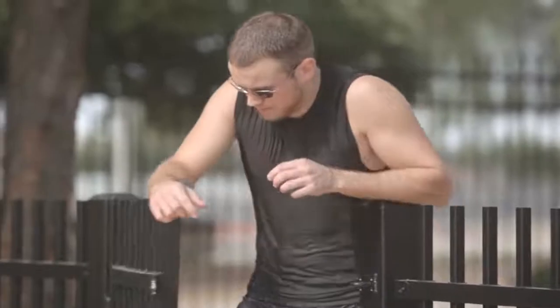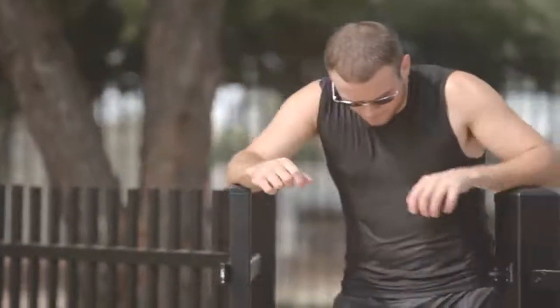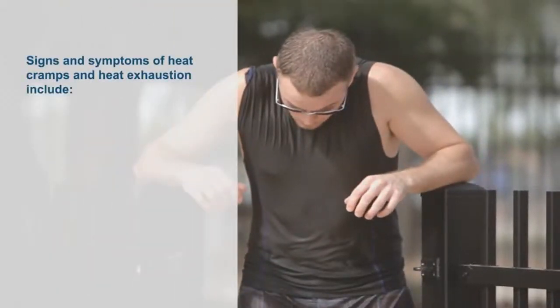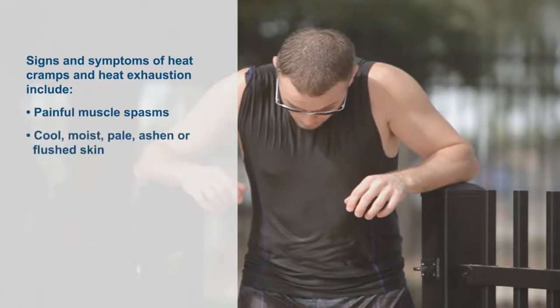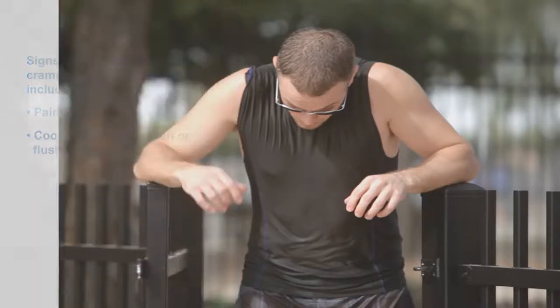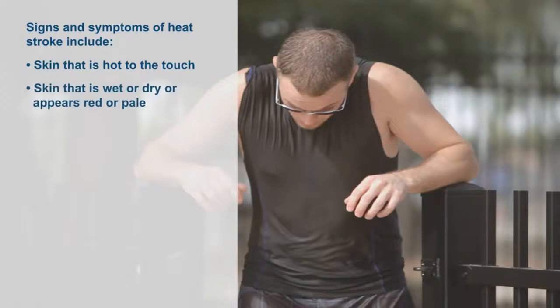Heat cramps, heat exhaustion, and heat stroke are progressive conditions that can result in death. A victim suffering from heat cramps or heat exhaustion may experience painful muscle spasms, cool, moist, pale, ashen, or flushed skin, a headache, nausea, and dizziness, weakness and exhaustion, and heavy sweating. If the situation progresses to heat stroke, their skin may be hot to the touch, wet, dry, red, or pale. They may not be sweating.